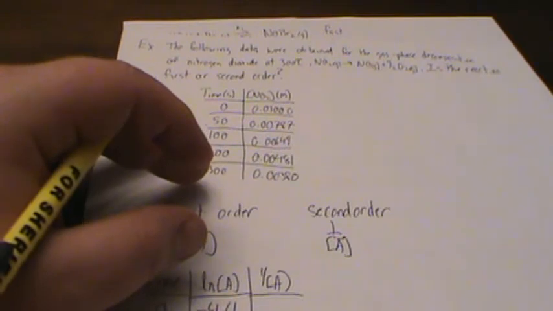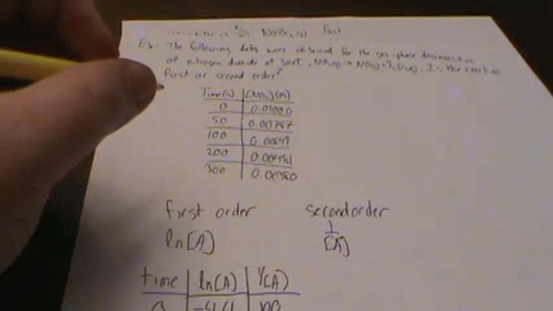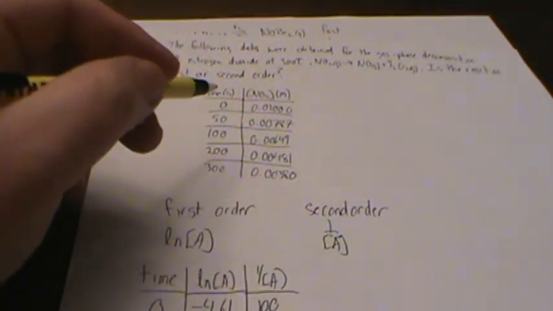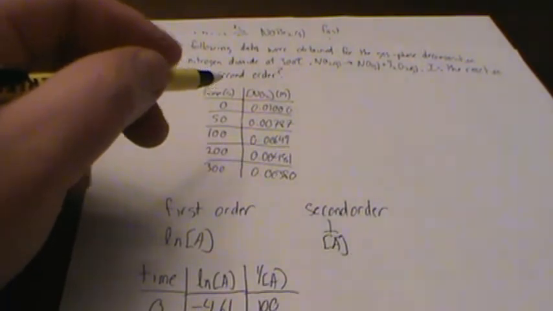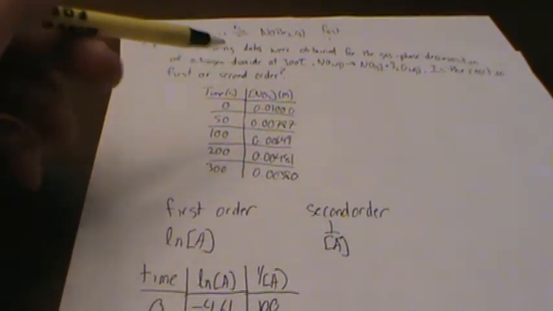Alright, now the inverse. Okay, 0.0100 inverse is 100. 0.00787 inverse is 127. 0.00649 inverse is 154. 0.00481 inverse is 208.